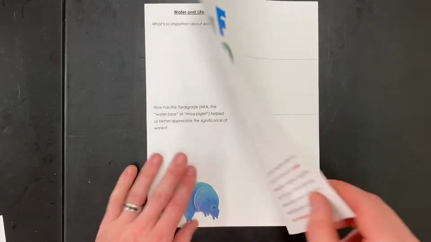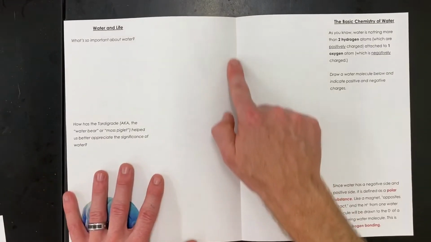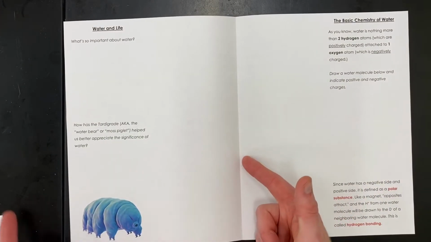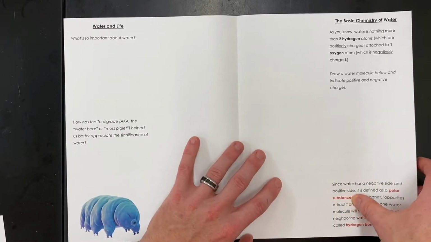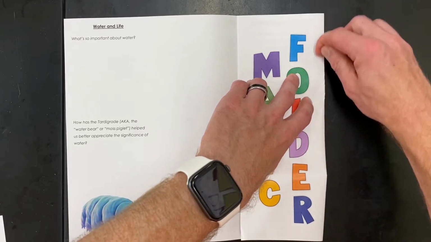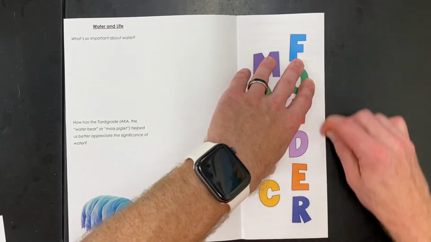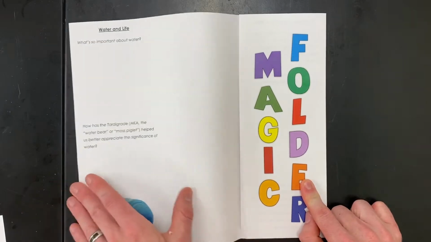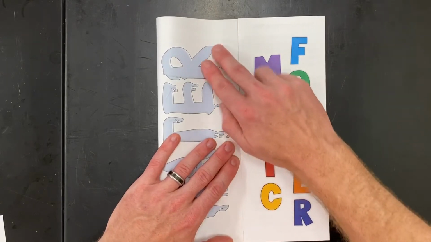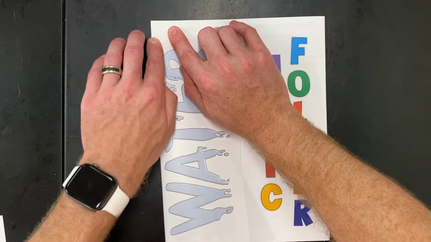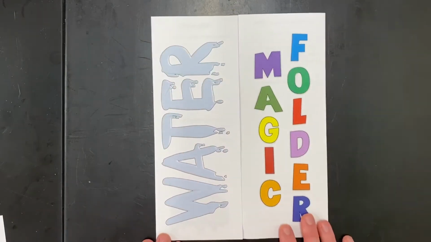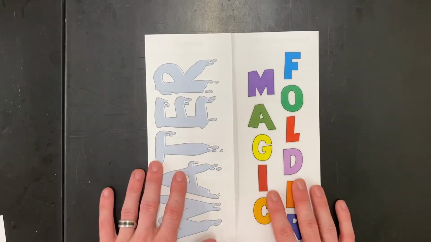Step 2 is to open this back up, and then using this crease as a guide, I'm going to fold both ends of the magic folder in to make our cover. So I'm going to fold this right side in, and make another crease down there. That's half of the cover. All right, then I'm going to fold this other side in. Right here. Here's the other half of our cover. Perfect.